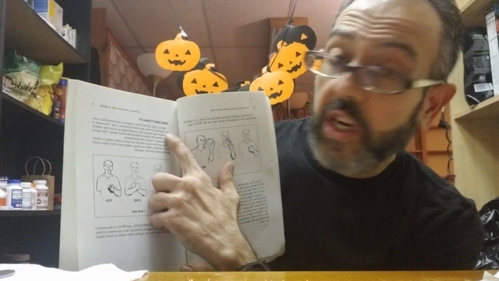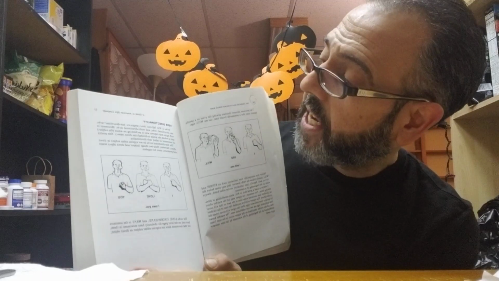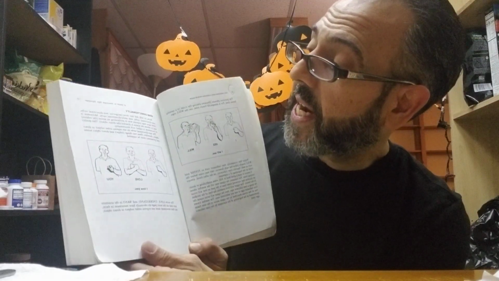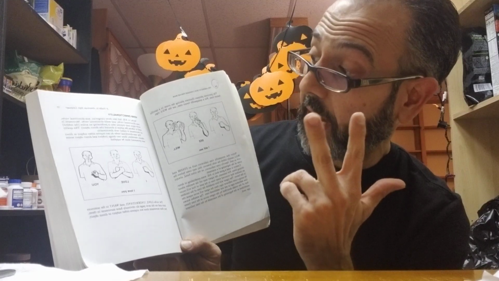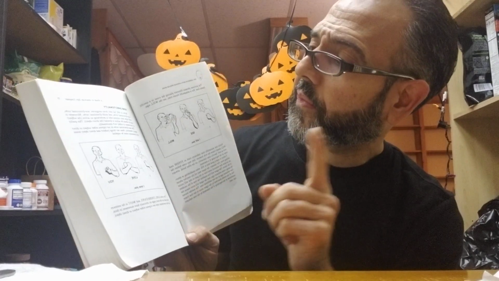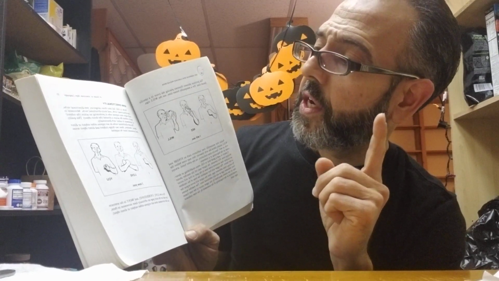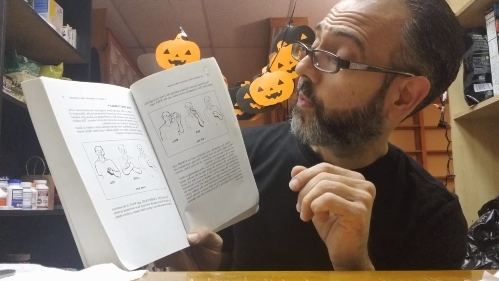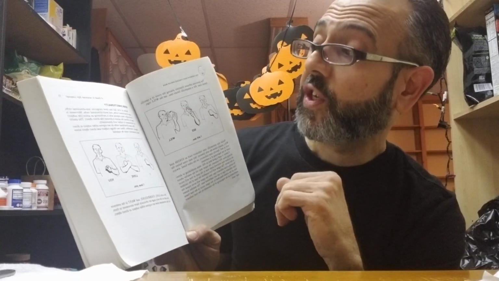So let's talk about verb directionality. This verb directionality is very important. Verbs in ASL fall into three categories. Number one, non-directional verbs. Number two, one-directional verbs.